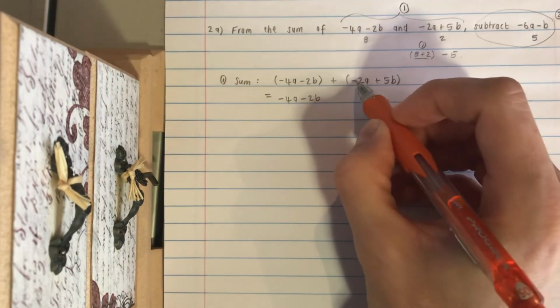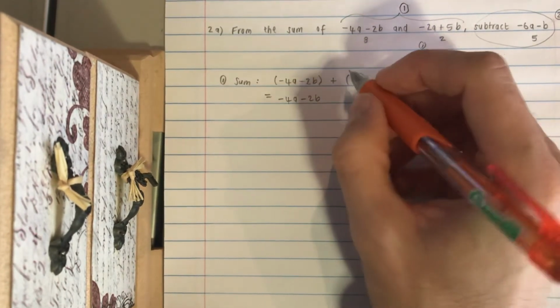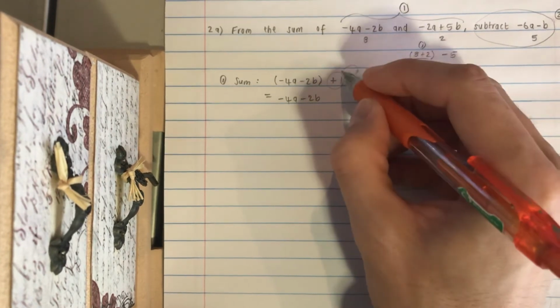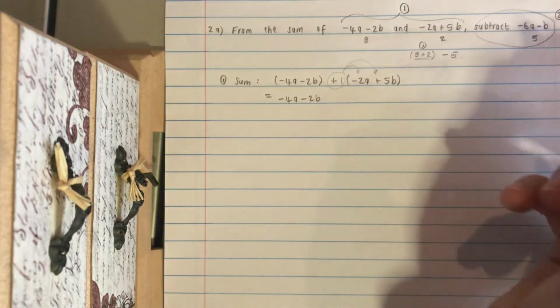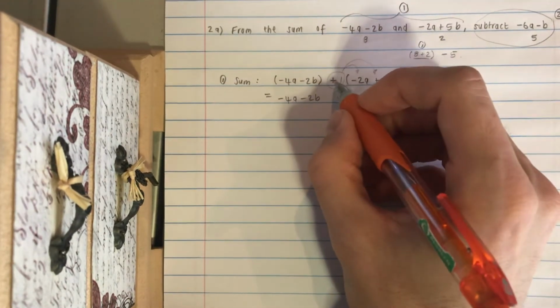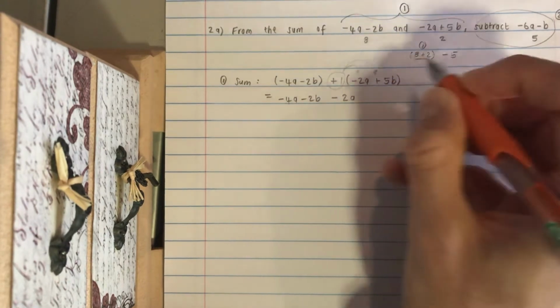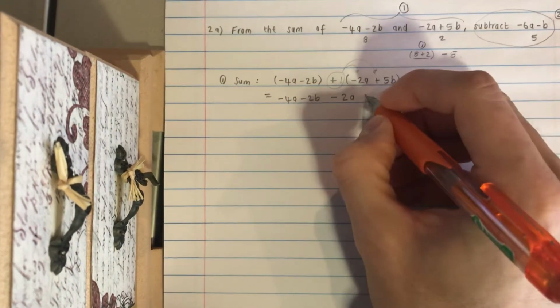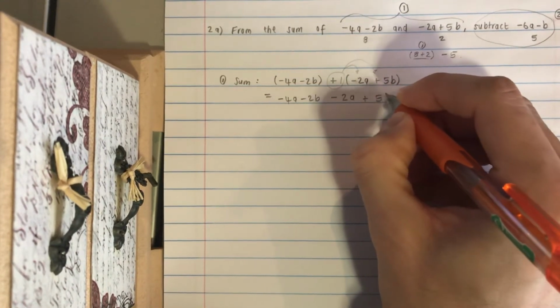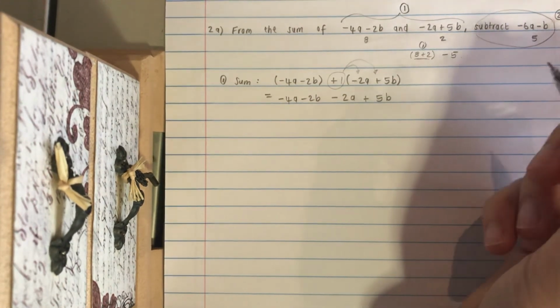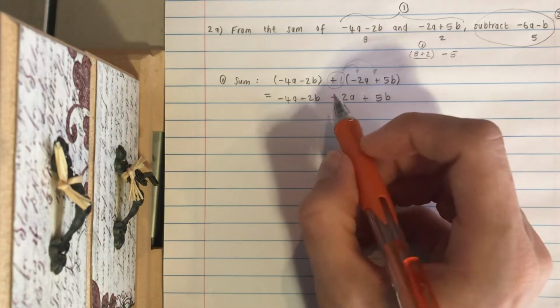Now, a positive and a negative, remember this is the same as the distributive law. You have positive 1 and you multiply it with everything inside the brackets. A positive times a negative will give us a negative 2a, and then a positive times a positive will give us positive 5b. To simplify this, we need to have a look at the like terms.